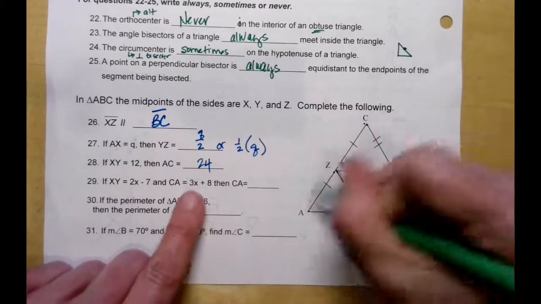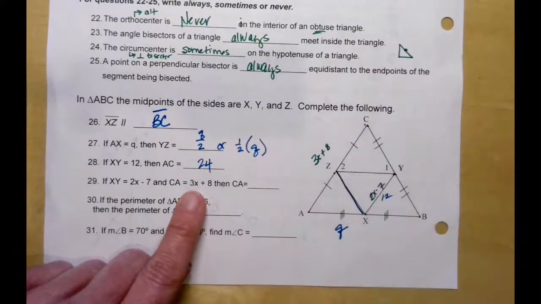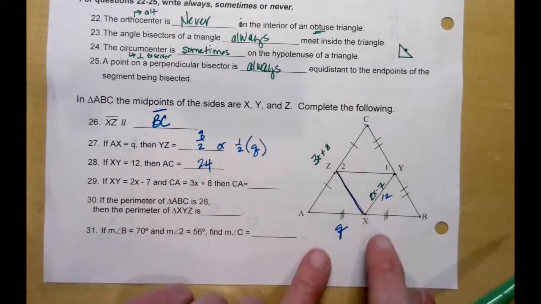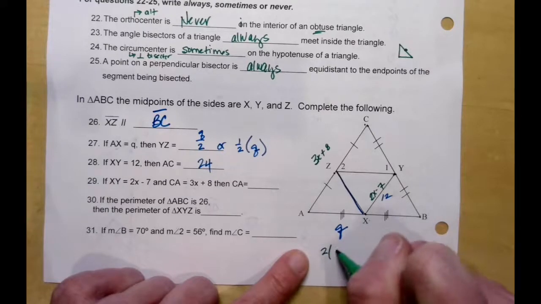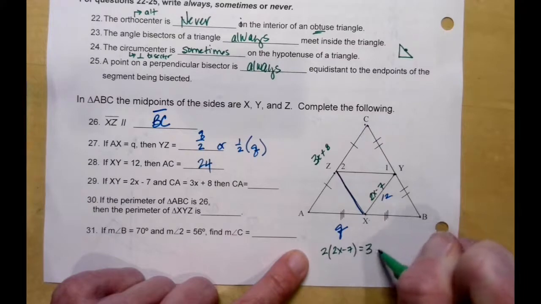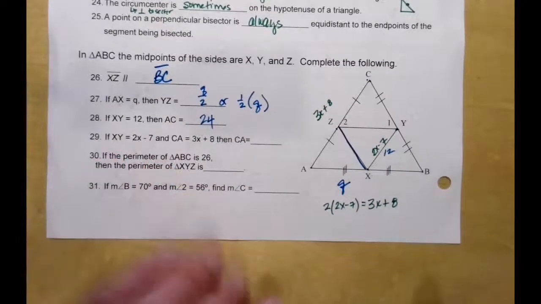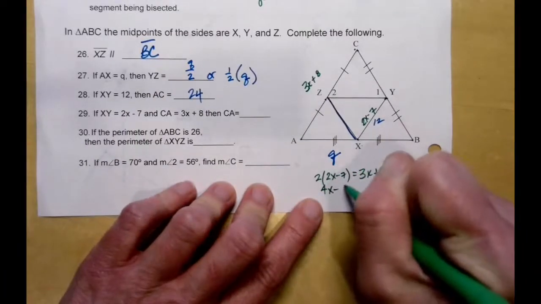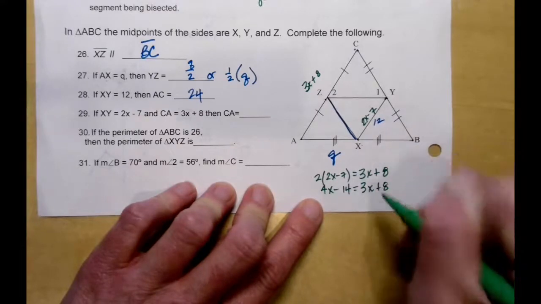If the distance from X to Y is equal to 2x minus 7, and the distance from C to A is 3x plus 8. All right. Now that's going to be separate. I switched colors. And I'm going to come on down and do that work down here. So I know that I have to double XY for it to be equal to that opposite side. So pay attention to how I wrote that. I'm going to double. So that means that 4x minus 14 is equal to 3x plus 8.